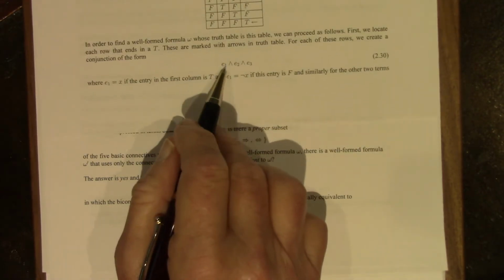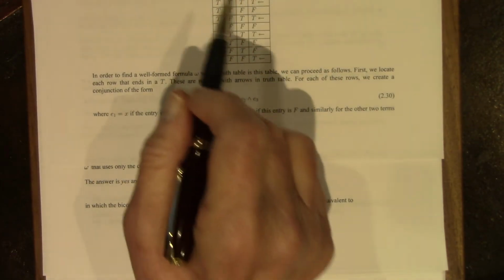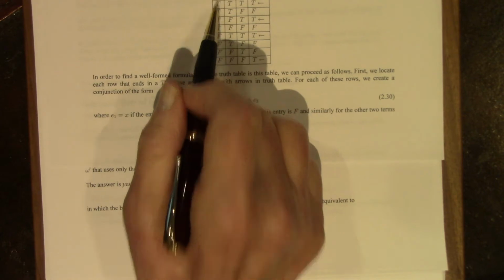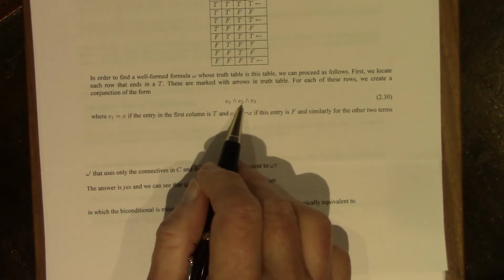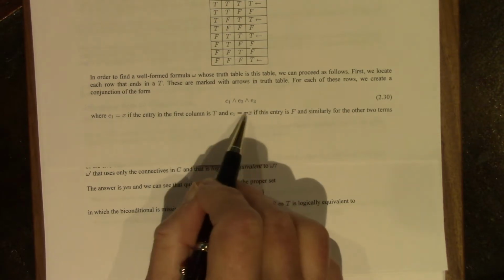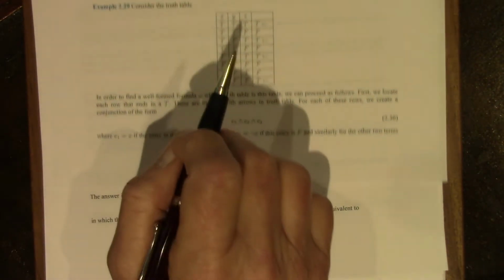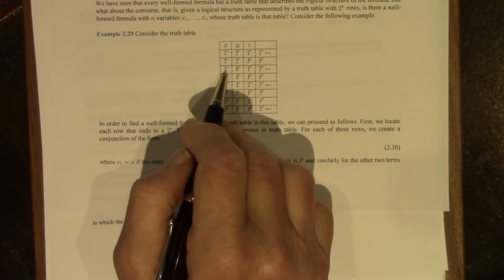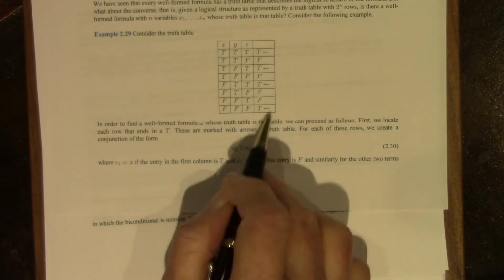And E1 is x if the first column has a T in it. Otherwise, it's not x. It's the negation of x if the x value, in other words, is false. Okay? And the same for the other rows.